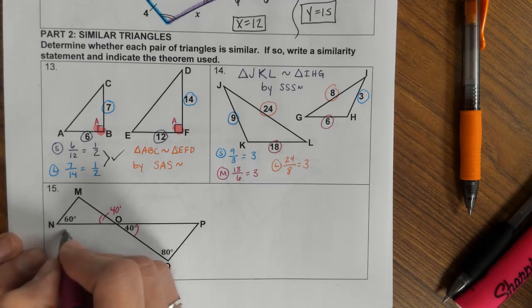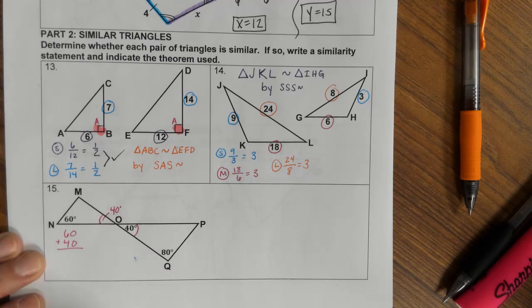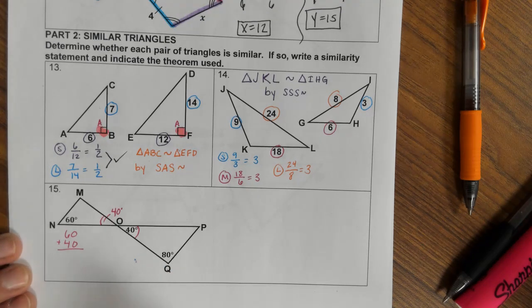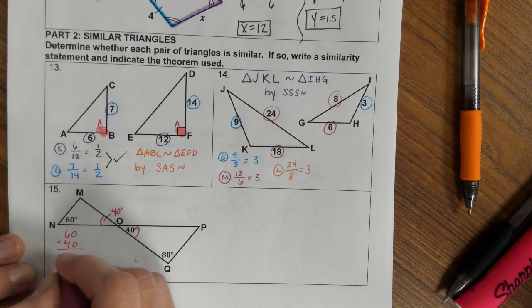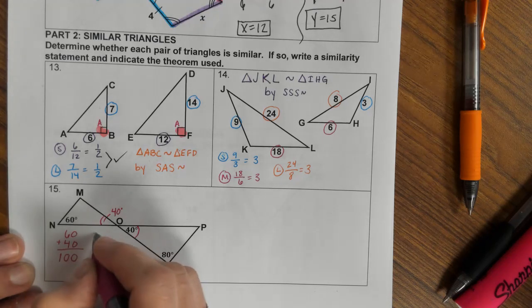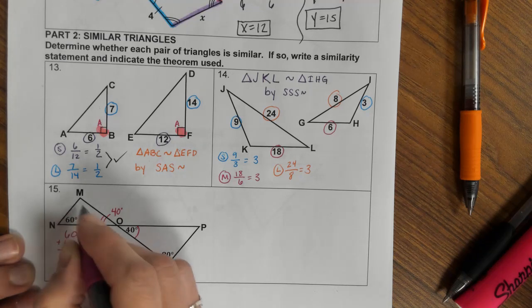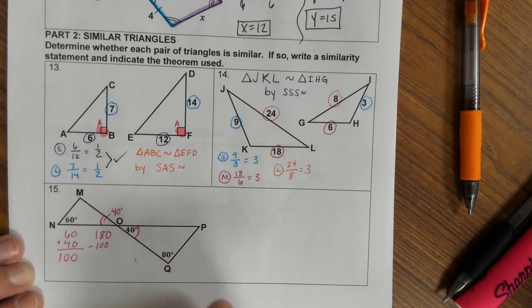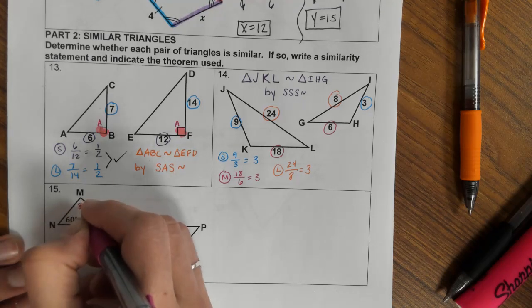So I'm going to take the 60 degrees, I'm going to take the 40 degrees, and if you watched my video, I messed up on this one on the triangle similarity, or proving similar triangles. I don't know how I added those in correctly. This does come out to 100, and then I'm going to take that 180 and subtract the 100 to see what this angle measurement, angle M, is, and I'm going to find out that it should be 80 degrees.